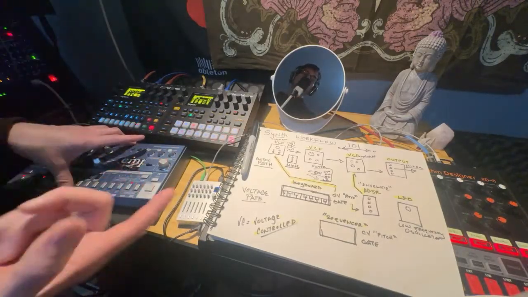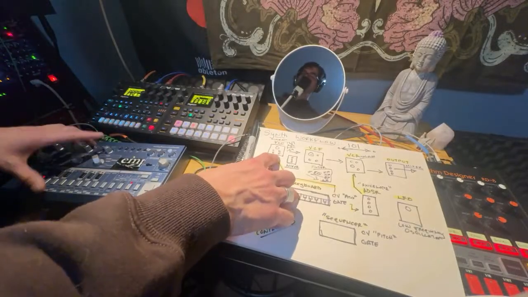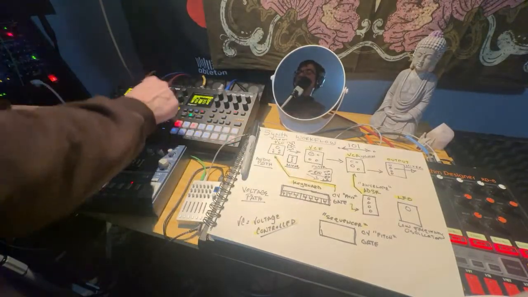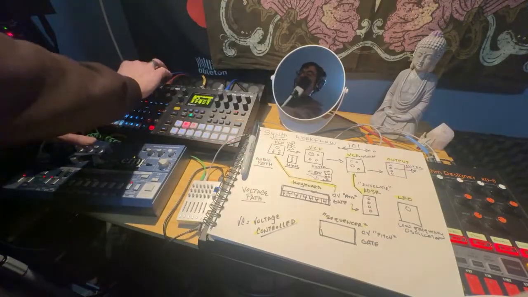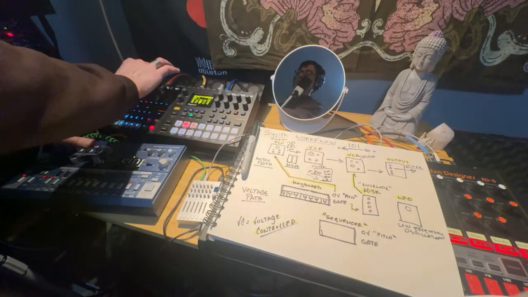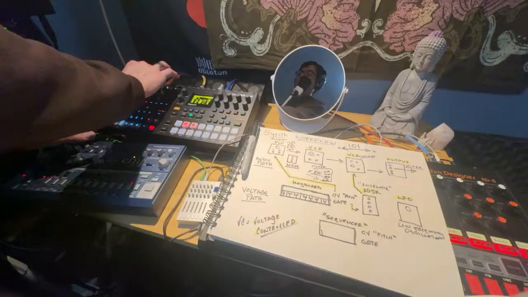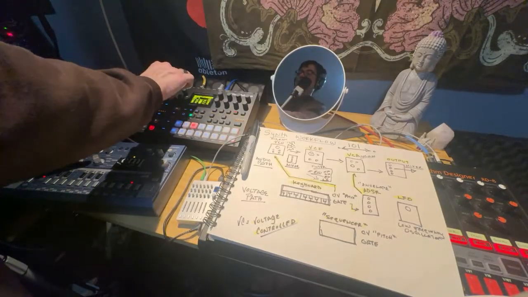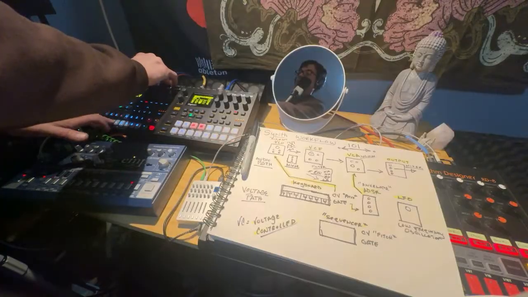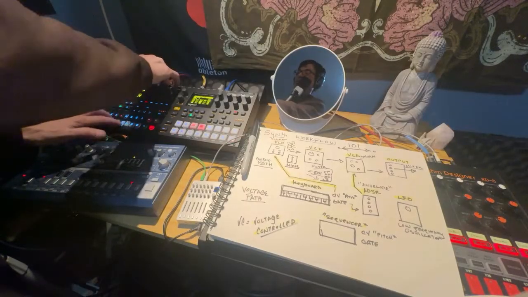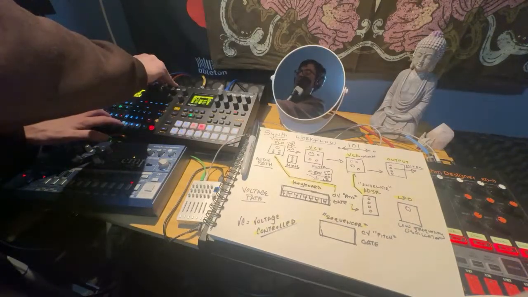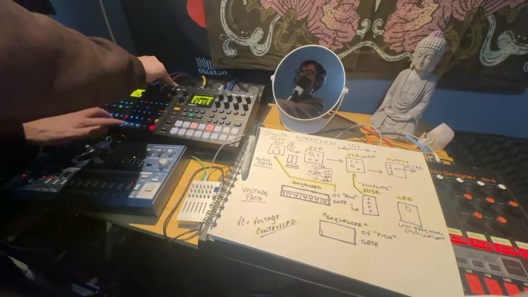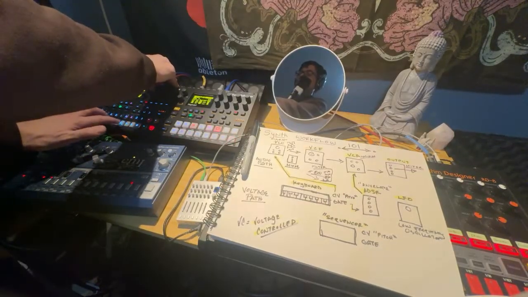So in this workflow, the voice, again, in the Digitone, is the oscillator. I got a wave folder. And it's also FM, which means I have ways of routing that kind of changes the way they distort together.